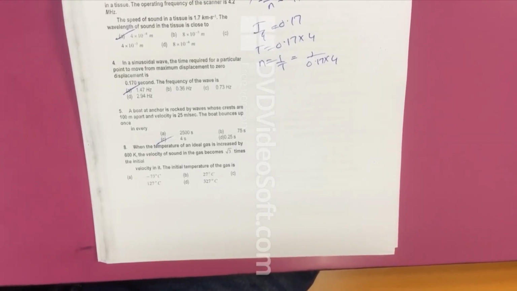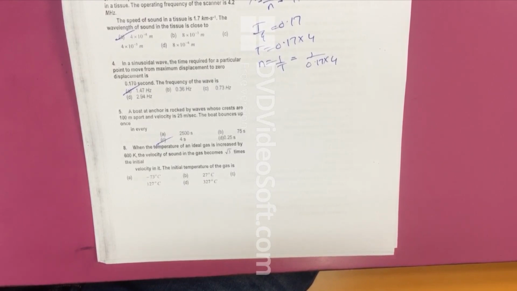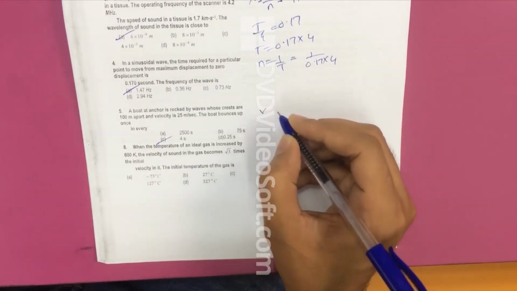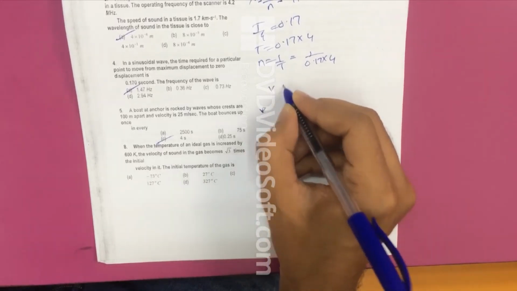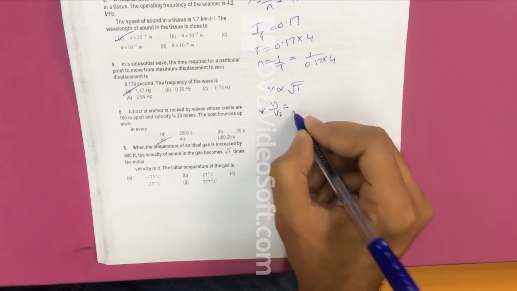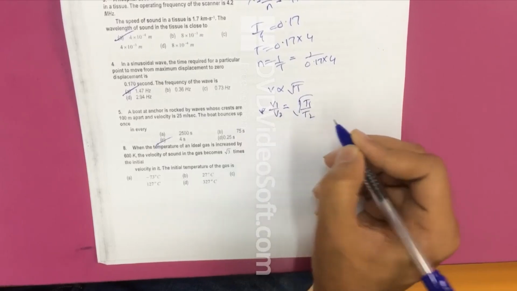When the temperature of an ideal gas is increased by 600 Kelvin, the velocity of sound in the gas becomes √3 times the initial velocity in it. The initial temperature of the gas is. Now velocity is directly proportional to root of temperature. So V1 by V2 will be equal to root of T1 by T2.